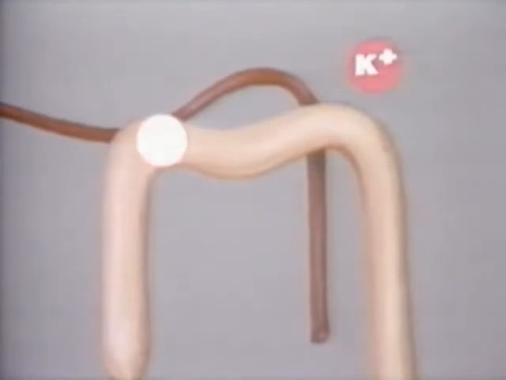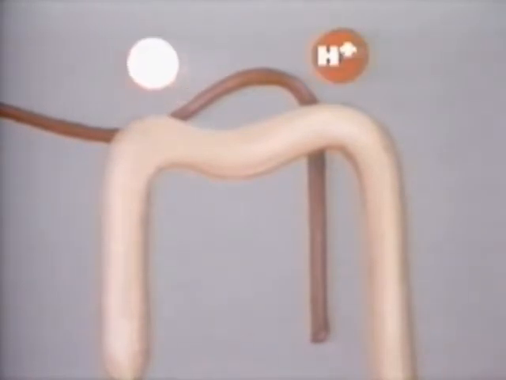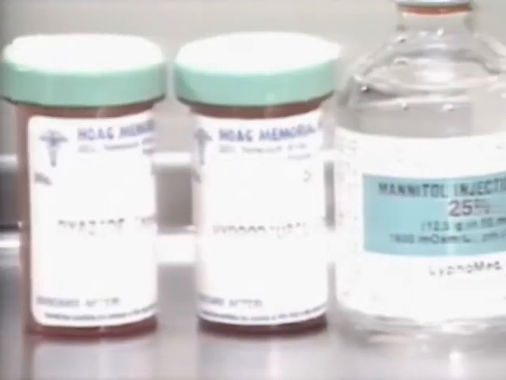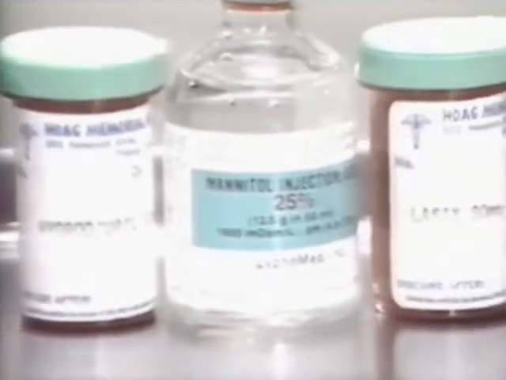If the condition persists until potassium is depleted, the nephron will continue to reabsorb sodium, but will now sacrifice hydrogen ion, leading to metabolic alkalosis. In a related way, potassium-depleting diuretics may also cause metabolic alkalosis, since first potassium, then hydrogen ion are depleted.